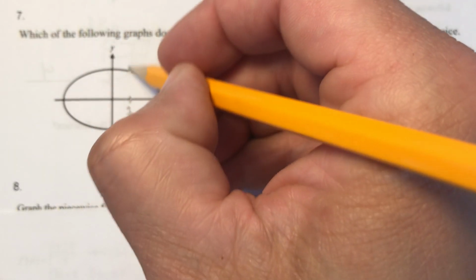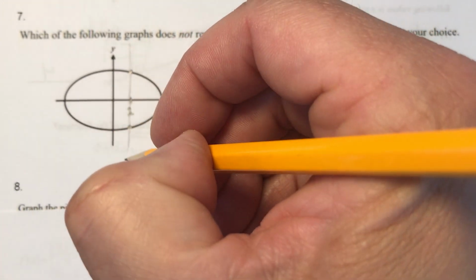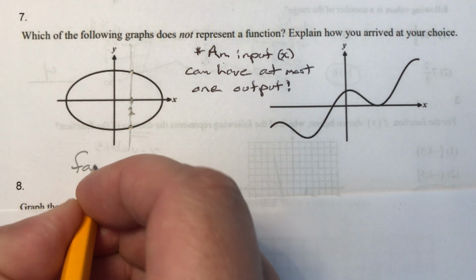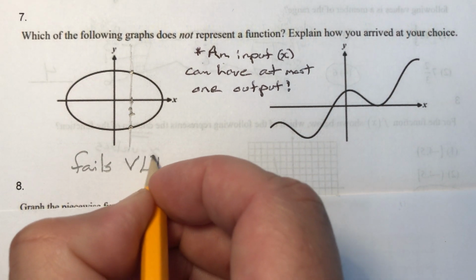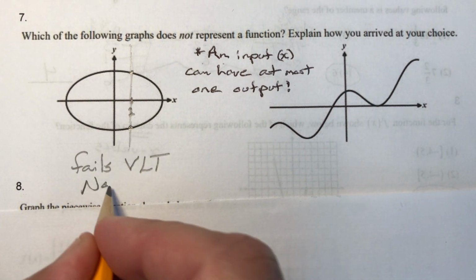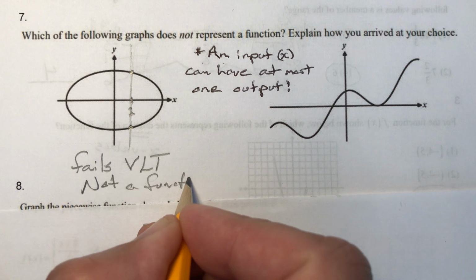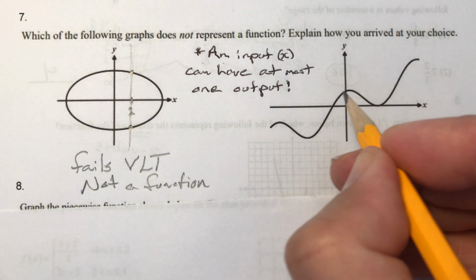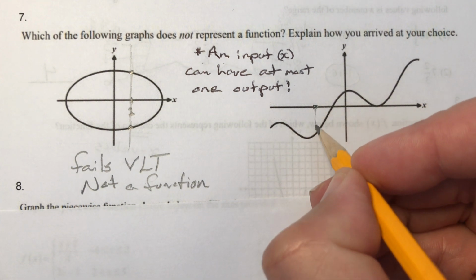So some of you guys learned the vertical line test. So if you draw a vertical line and you hit it twice, that's a failing of the vertical line test. So this over here fails VLT, vertical line test. That's enough evidence to say not a function. This one over here, I can't find any spot where an x value kicks out more than one y value.